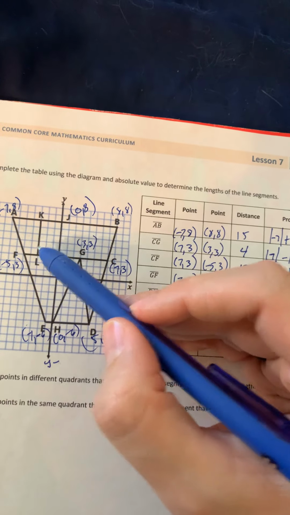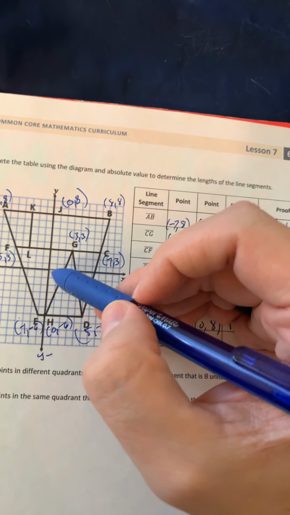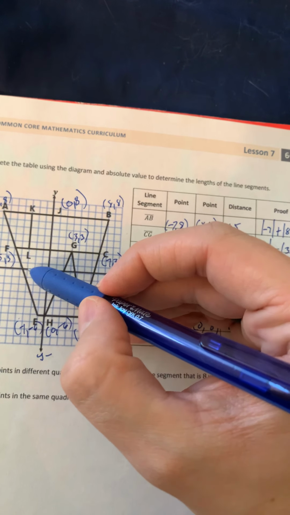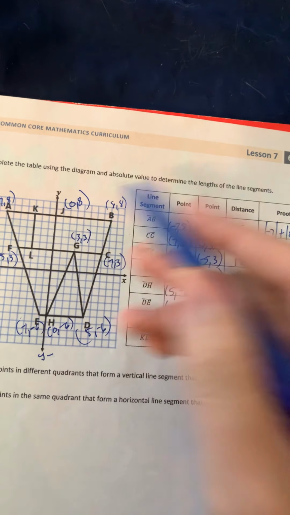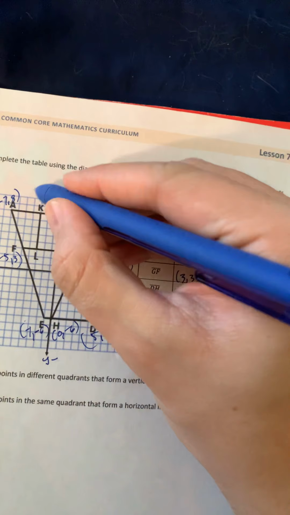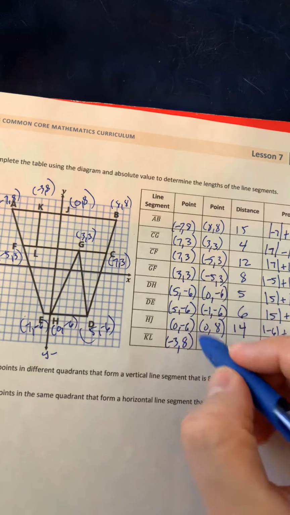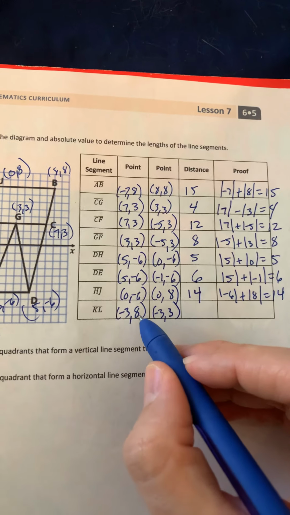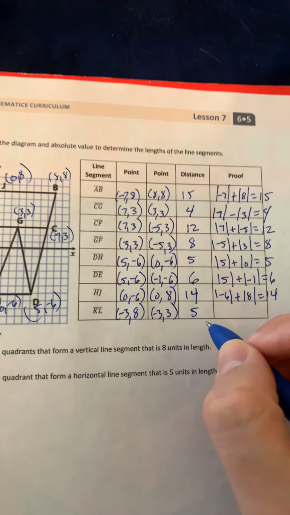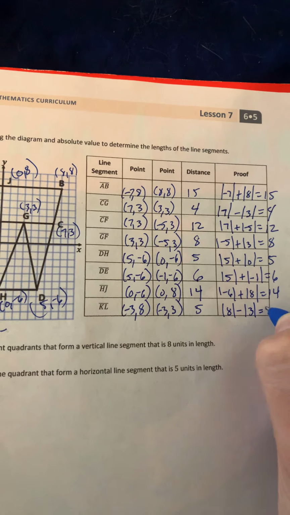And the last ones, K and L. That's what we need to find. So the first one is K. It traveled 3 spaces to the left, 1, 2, 3. So it's a -3. And went 8 spaces up, so it's positive 8. And then L traveled 3 spaces to the left as well, and only went up 1, 2, 3. So it's positive 3. The difference between 8 and 3 is 5. So the absolute value of 8 minus the absolute value of 3 is 5.